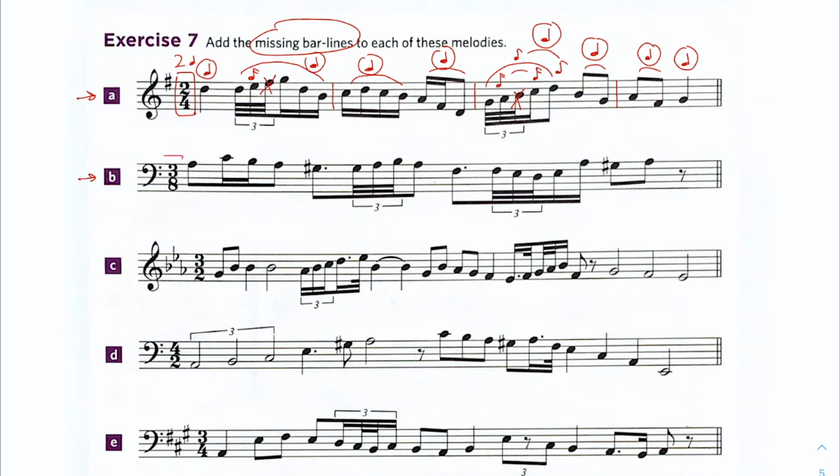Question B, 3/8 time, meaning 3 quaver beats in every bar. So we're going to put a bar line after every 3 quavers. The first note here is a quaver. Then 2 semiquavers is another quaver. This is also a quaver. So there are 3 quavers already. We are going to put a bar line here.